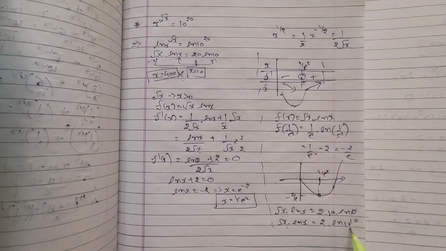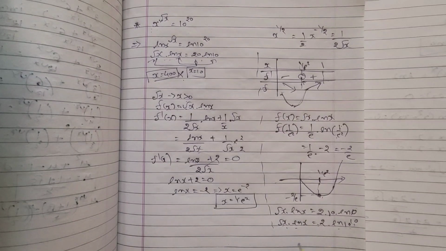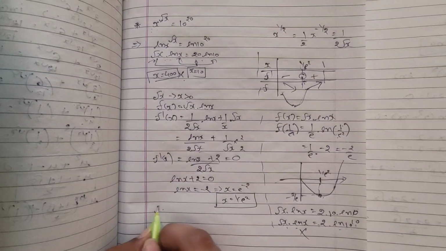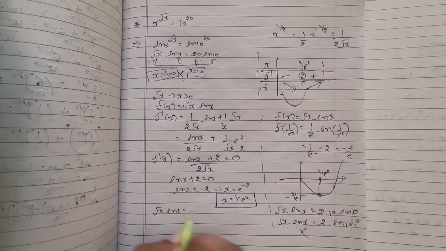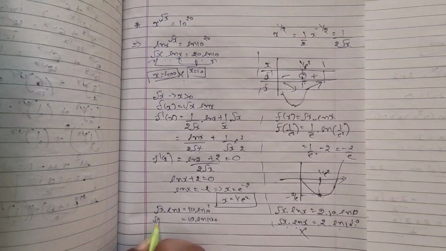Now if you compare both of these, then ln x equal to ln 10 raised to 10, which means x raised to 10 to the 10, and from root x, x equal to 4. So again, this equation is not satisfied, because I have put 10 in the power. Instead of 10, if I put 2 in the power, then the equation will look like this: root x into ln x will be equal to 10 into ln 10 raised to 2, which will be equal to 10 into ln 100.